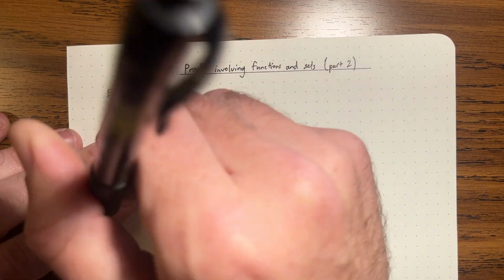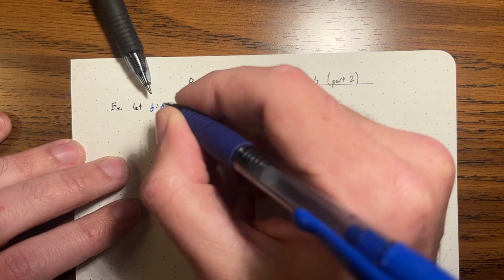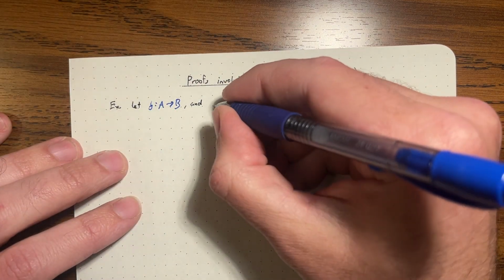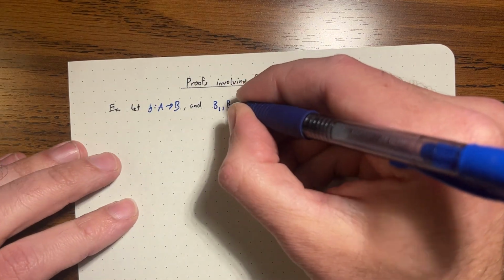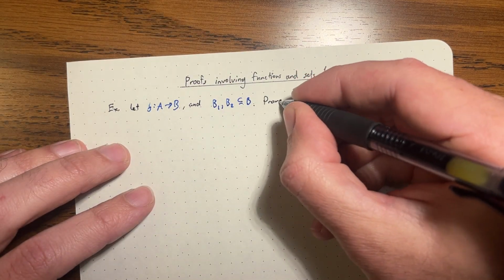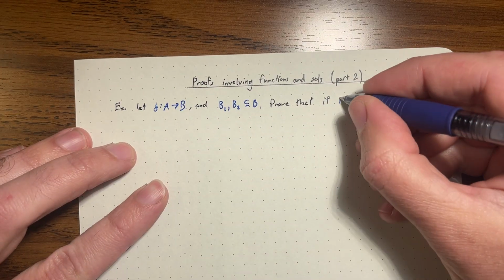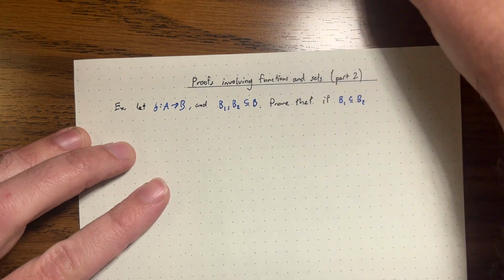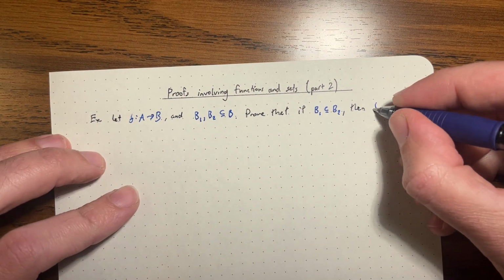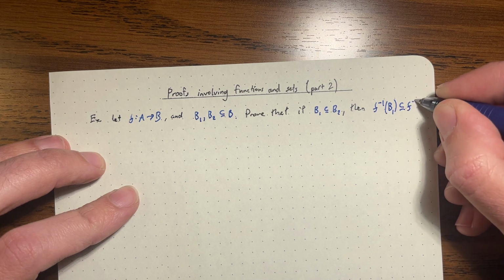We'll let f be a function from A to B, just any two sets, and we'll consider two subsets this time of B. So B1 and B2 will be subsets of B. And here's what we want to prove. Prove that if B1 is contained in B2, then the inverse image f inverse of B1 will be contained in f inverse of B2.